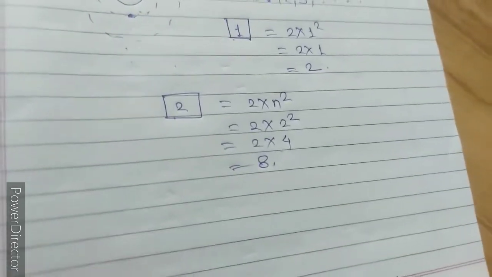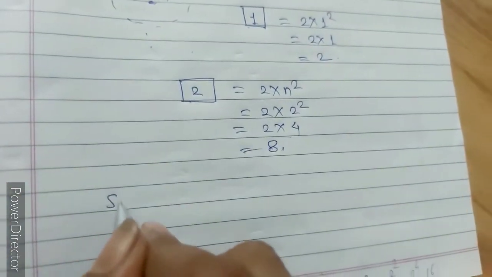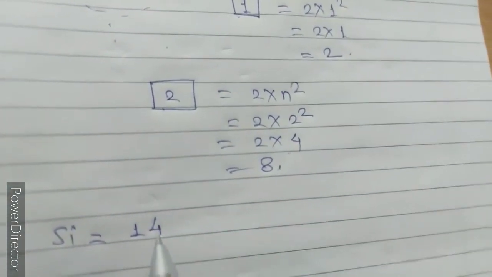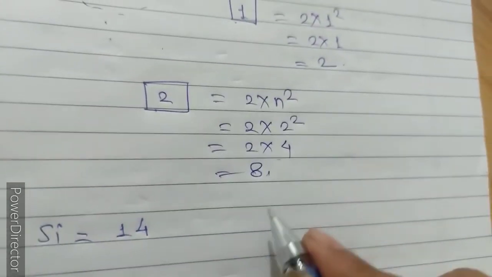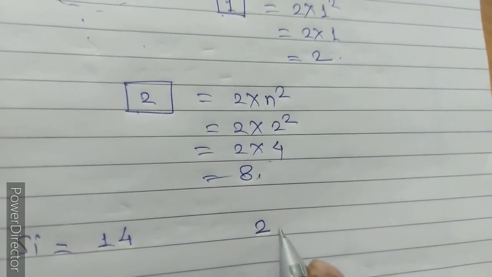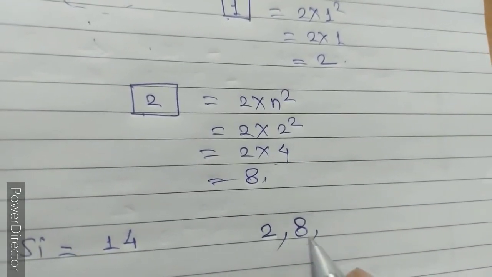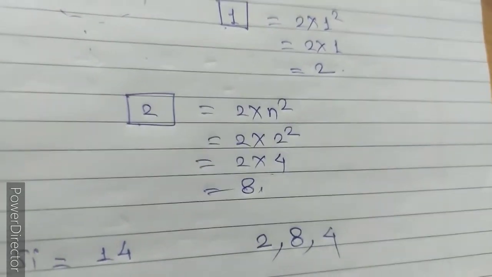I will give you an example, silicon. Silicon has atomic number 14. So how to distribute it? In the first shell we take 2 electrons, in the second shell 8 electrons, and the remaining are 4 electrons.